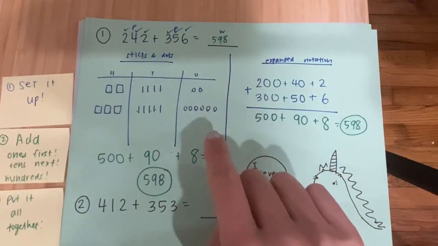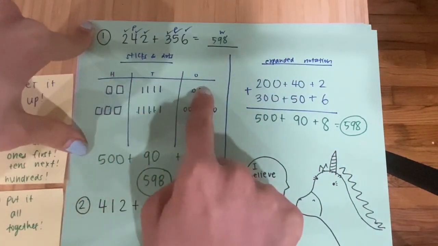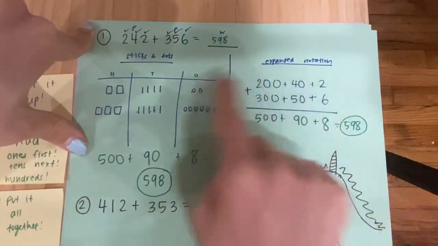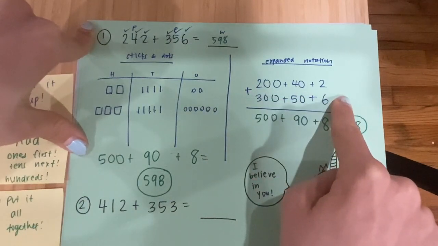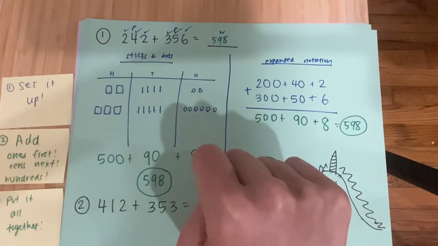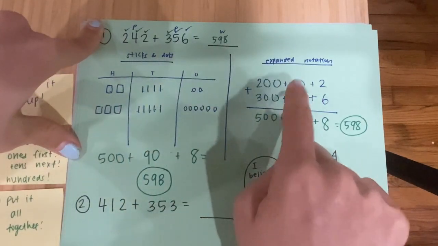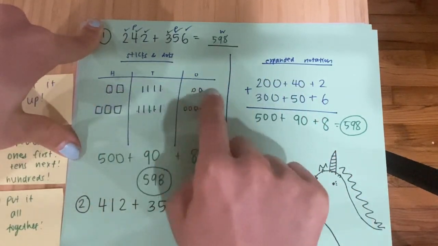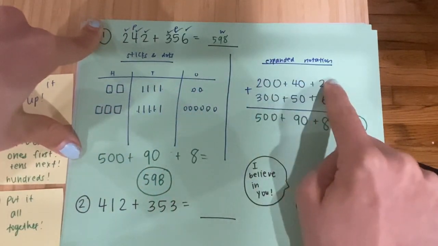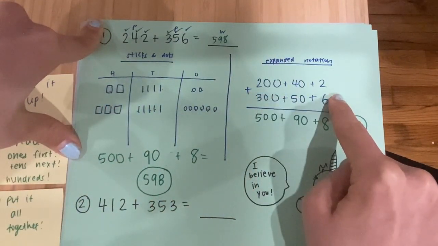There's something else that is similar about sticks and dots and expanded notation. Can you find where in the setup, when I set it up, what is so similar between sticks and dots and expanded notation? What is similar about these two? Yep, you got it. What's similar is that for sticks and dots and expanded notation, we had to show both numbers. So I had to show 242 up here. I showed 242 up here. I showed 356 down here. And I showed 356 down here.